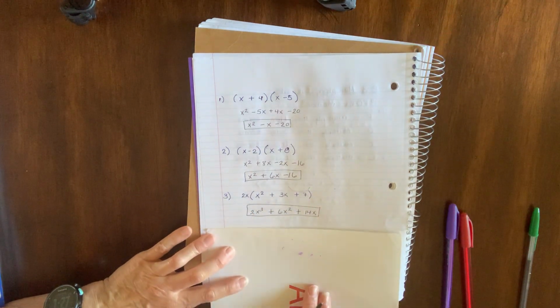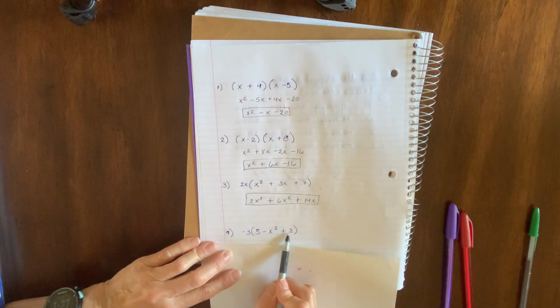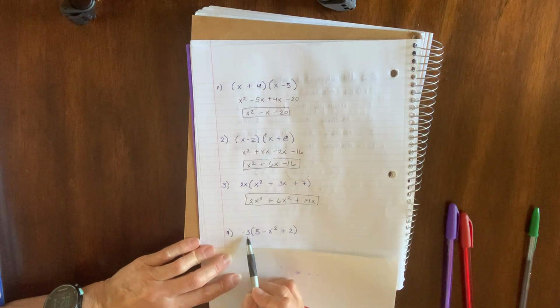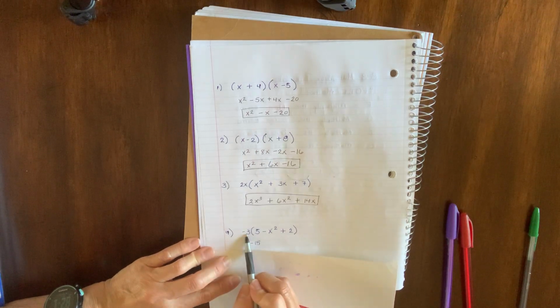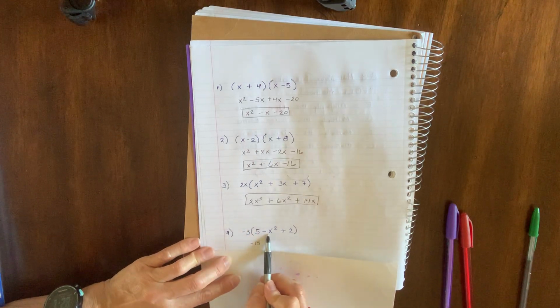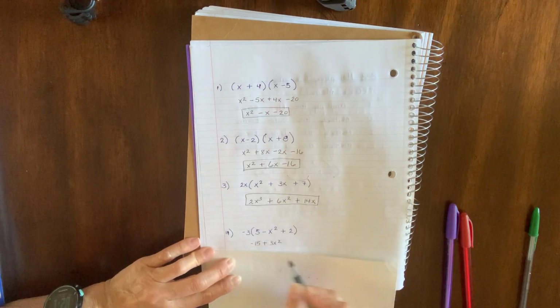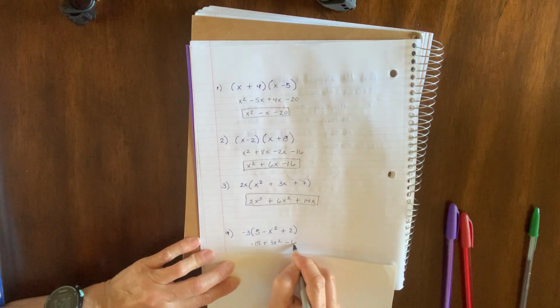For the last example, again, I have a monomial times a trinomial, and we're just going to go ahead and do distributive property and then place this in standard form. Negative 3 times 5 is a negative 15. A negative 3 times a negative x squared is a positive 3x squared. A negative 3 times a positive 2 is a negative 6.